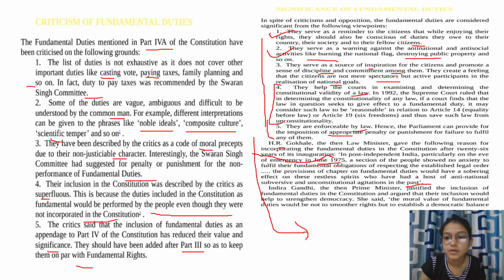Indira Gandhi, the then Prime Minister, justified the inclusion of fundamental duties in the Constitution and argued that their inclusion would help to strengthen democracy. So Indira Gandhi also agreed to the inclusion of fundamental duties, and it says that it will be good for the betterment of the government, for the betterment of the country. They say the moral value of fundamental duties should not be to smother rights but to establish a democratic balance. So this remark was given by Indira Gandhi, the then Prime Minister.